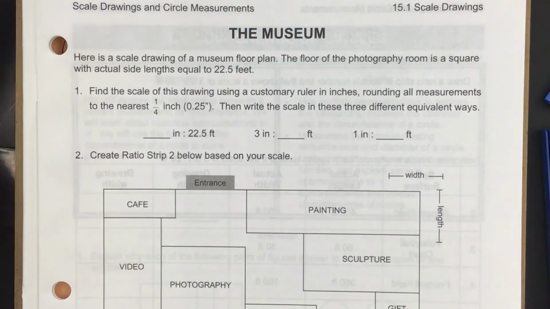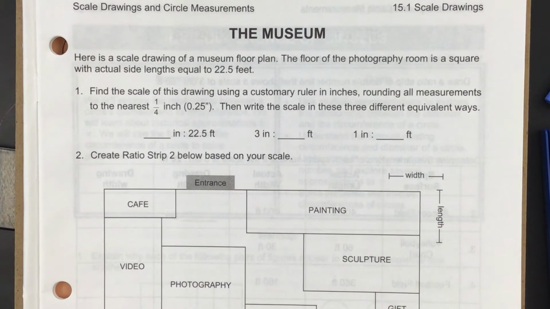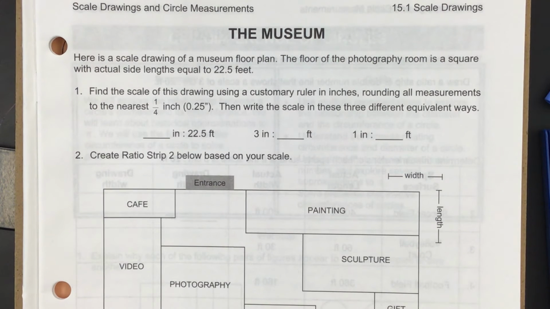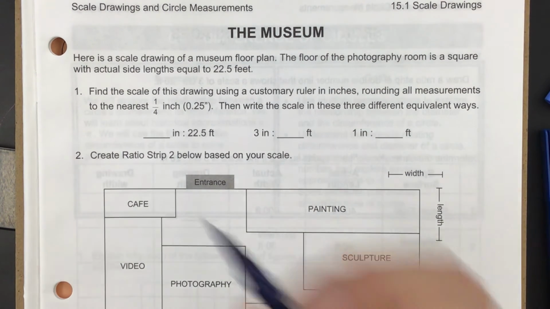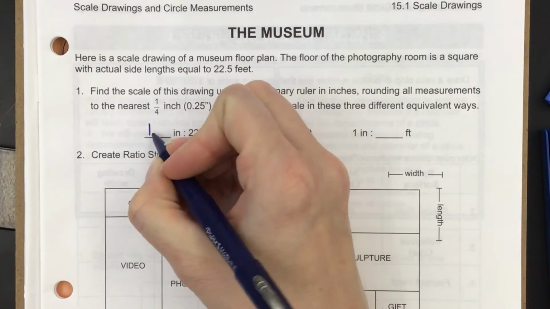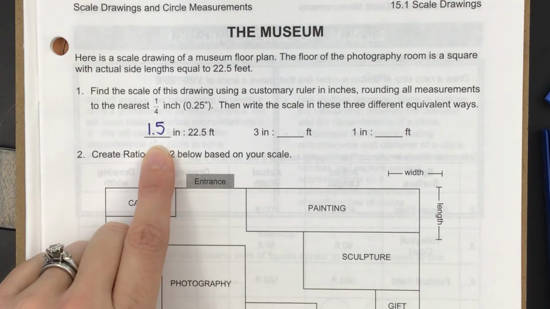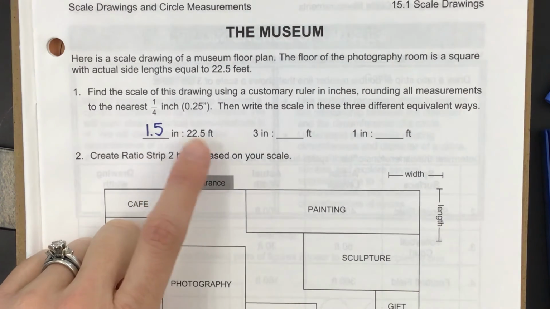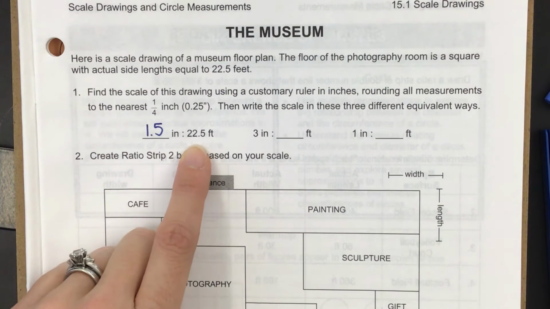So if I come to the photography room, and we do this in inches, and I measure it, I see that the photography room is 1.5 inches. So this is 1.5.